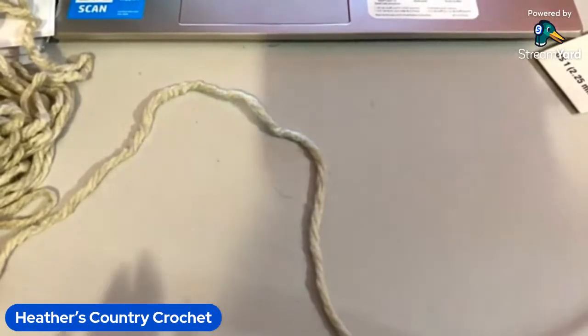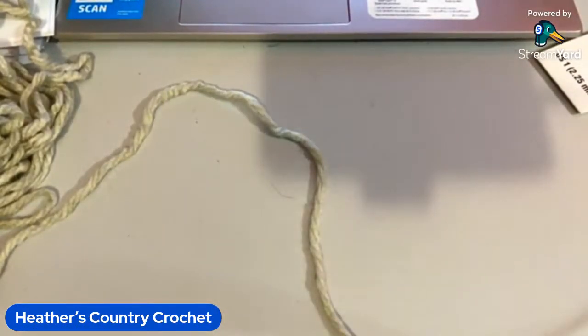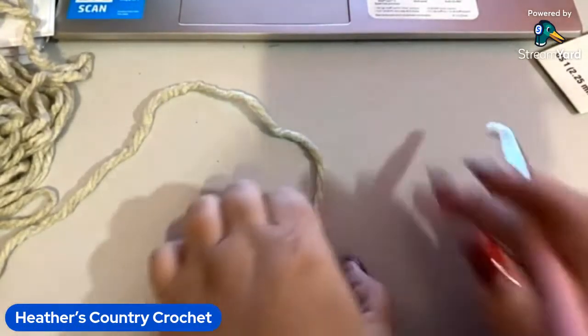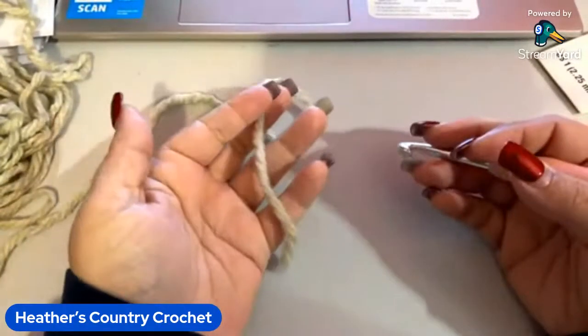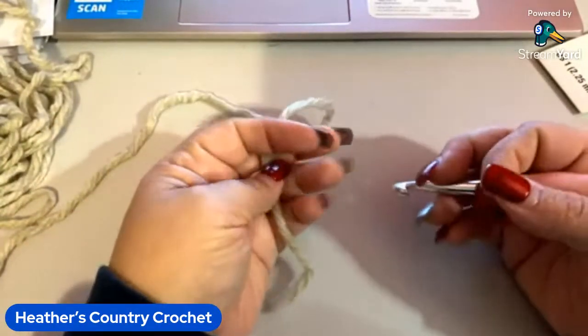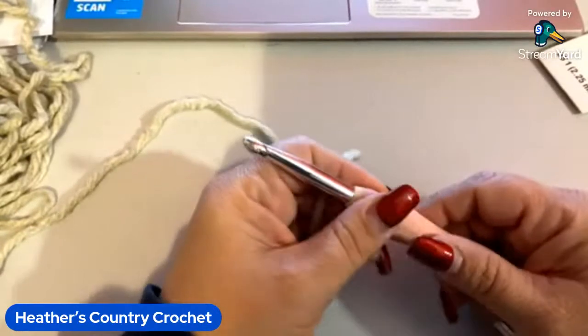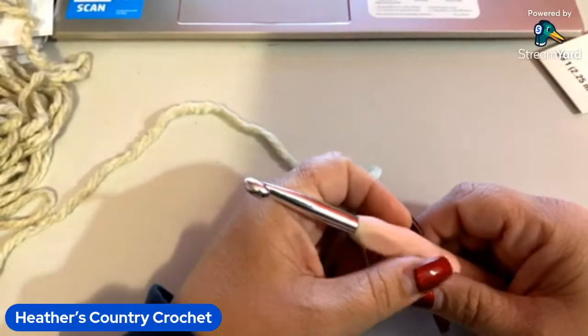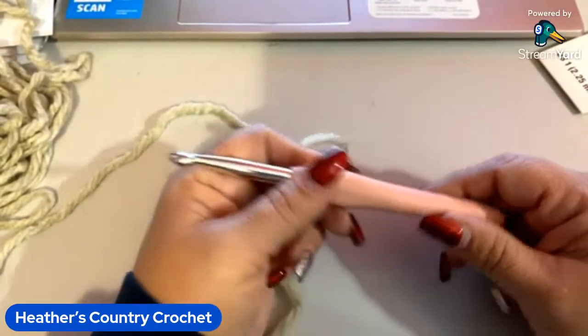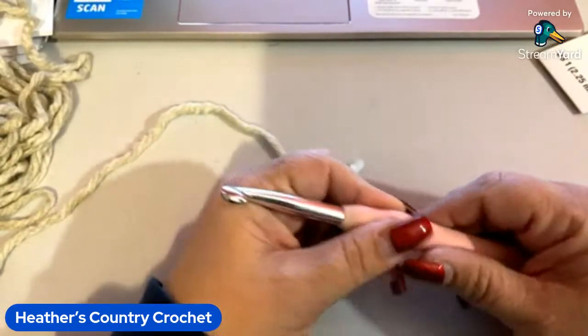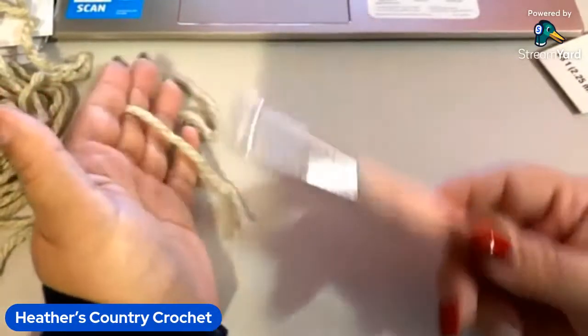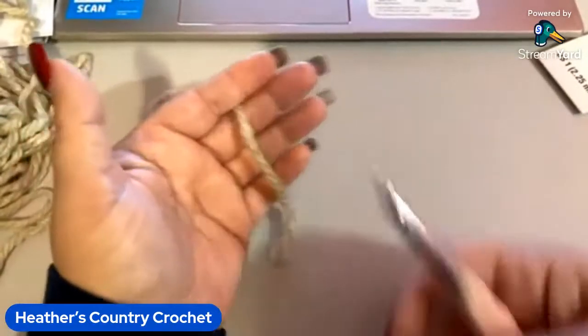Now there's a few things about a cocoon cardigan. You can make it as big or as small as you want it to be. And I'm going to show y'all how to size it to fit you the way you want it to.